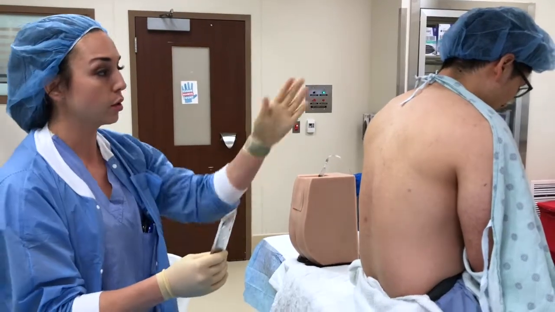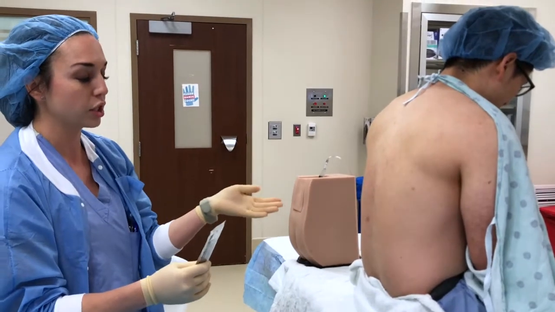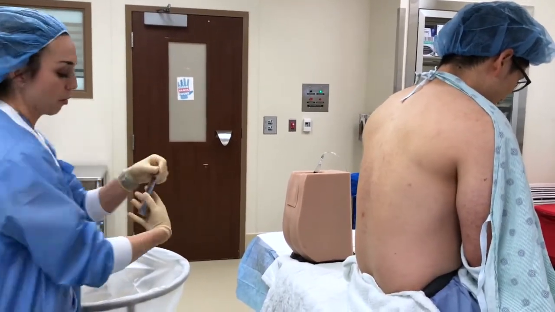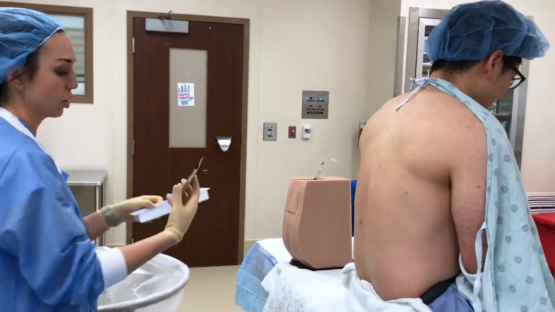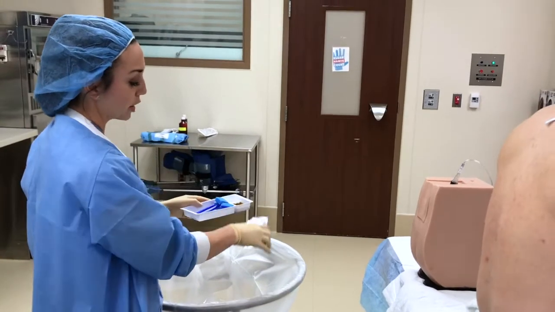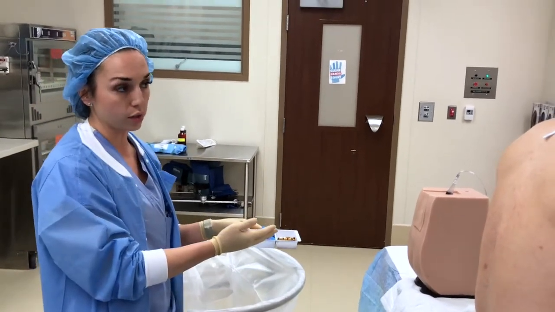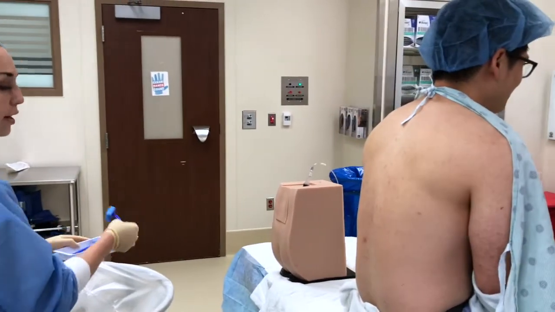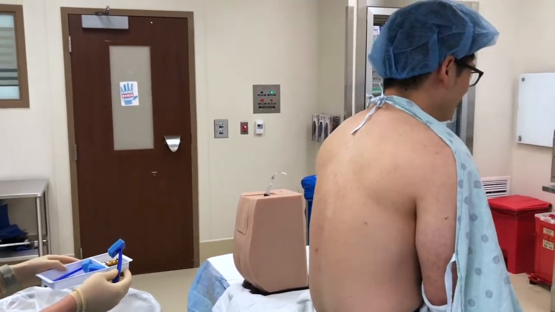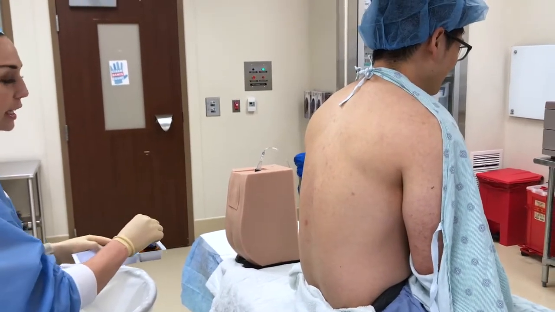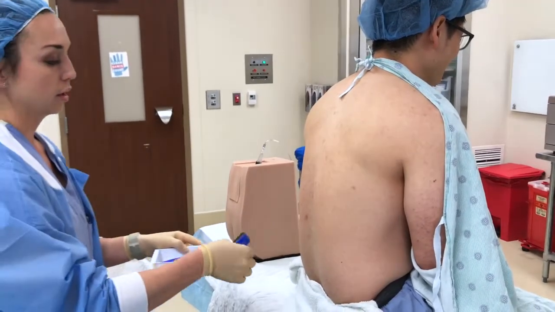So first thing that we do, obviously once the patient is in the proper position, we open our povidone iodine solution. And again, we pour it away from the sterile field because it is neurotoxic and we don't want it to potentially contaminate our field. And then obviously inform your patient before we're applying this cold solution to their back. You say, okay, so I've got some cleaning solution here. It's very cold.